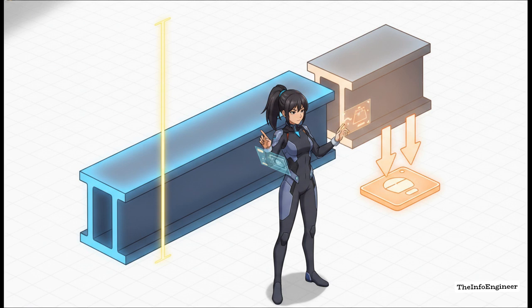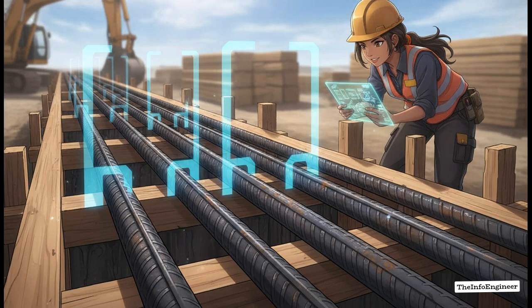The W simply tells you the shape. It stands for a wide flange steel beam. The 16 is the nominal depth of the beam in inches, and the 40 is the weight in pounds per linear foot. So instantly, just by reading that little code, you know you are looking for a wide steel beam that is roughly 16 inches tall and weighs exactly 40 pounds for every single foot of its length. Oh, wow, that actually makes perfect sense.